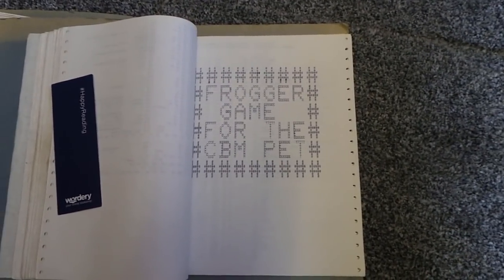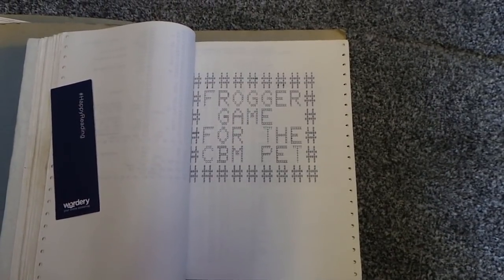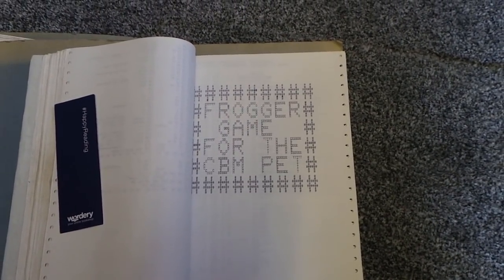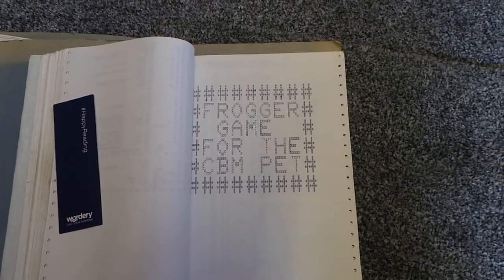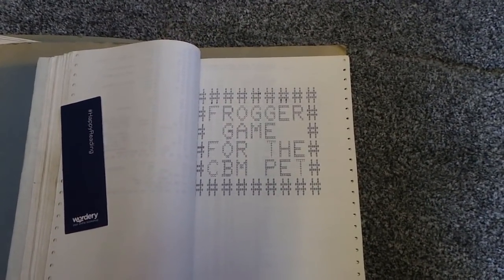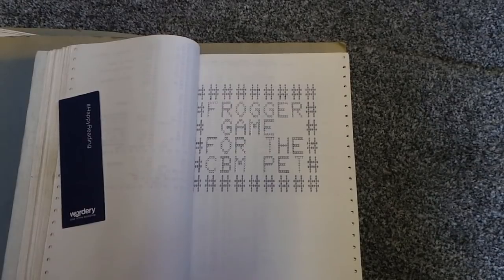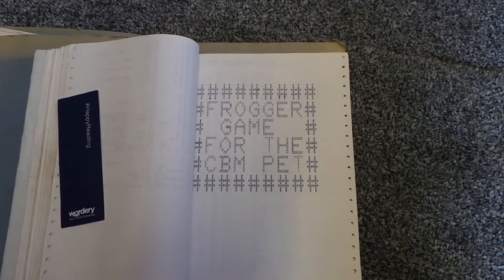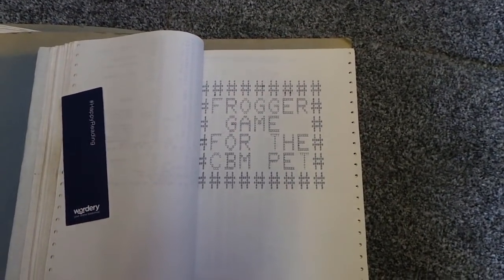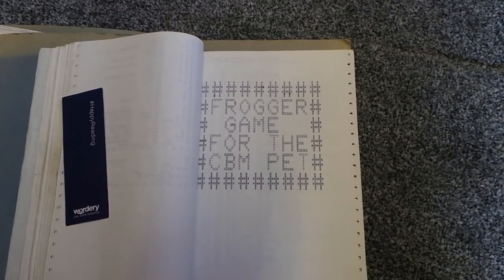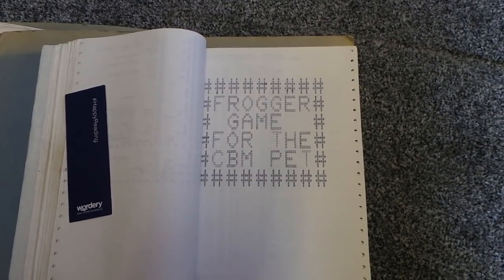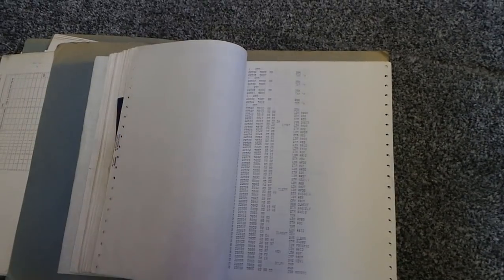But I've been searching high and low for the discs or tapes or anything like that. I even went to my folks' home and badgered them and demanded to rummage through their loft. Couldn't find the discs or tapes anywhere. So I come across this and I thought, oh, is it all there? And sure enough, here is all the machine language for a Frogger clone from the Commodore PET.